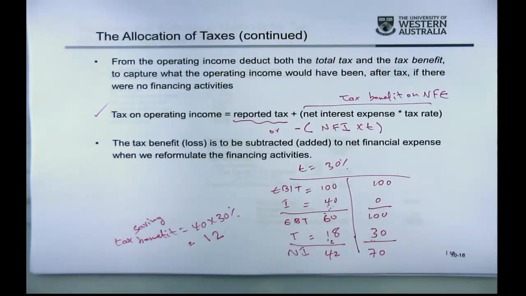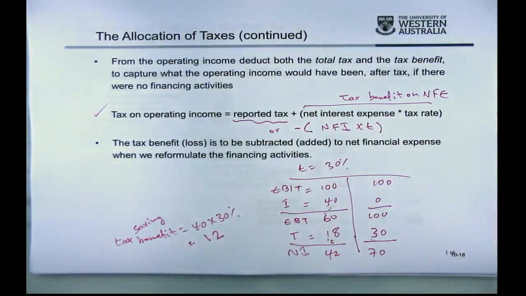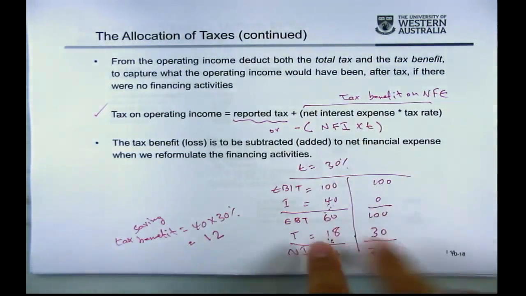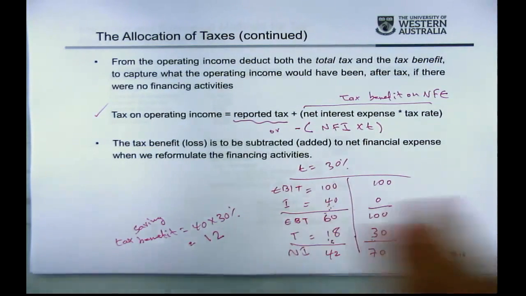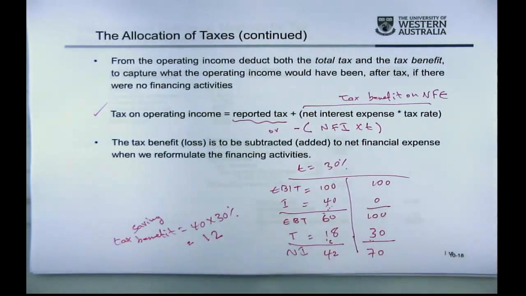We need to calculate how much the tax on the operating income should be if there was no tax saving on interest. And if there was tax on net financial income, we subtract, because if there was an income here rather than interest expense, if it was interest income, in this case the tax bill will be increased, right? So we isolate the effect of this extra tax by subtracting the tax on the net financial income. You understand the idea now? We need to isolate the effect of financing items from the operating items. Make sense? Okay.